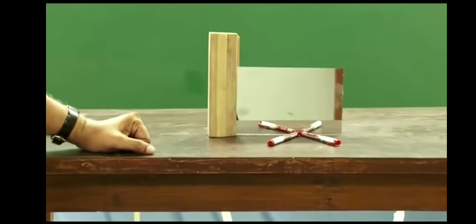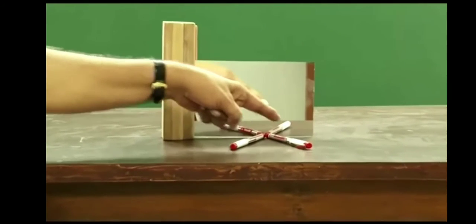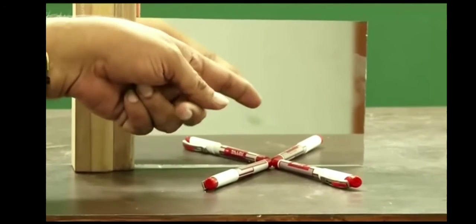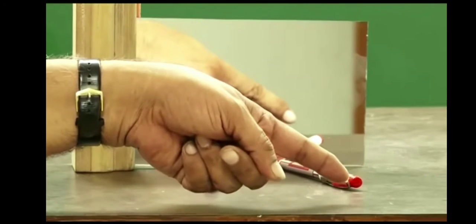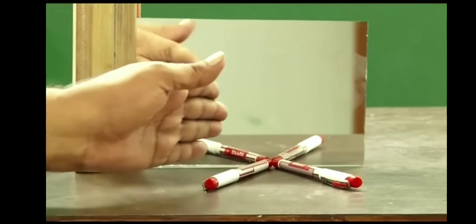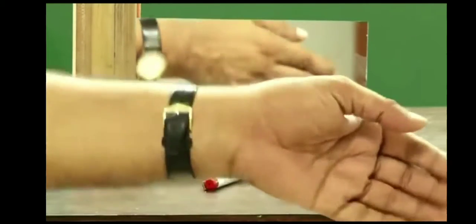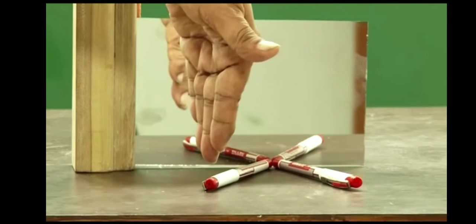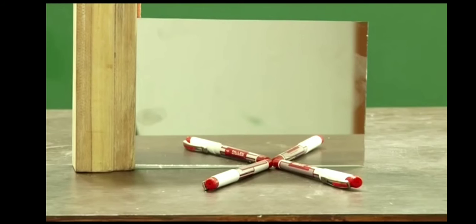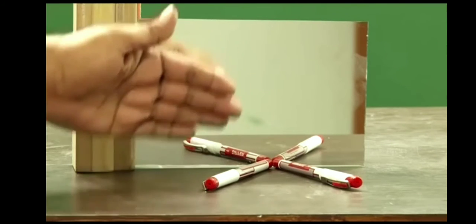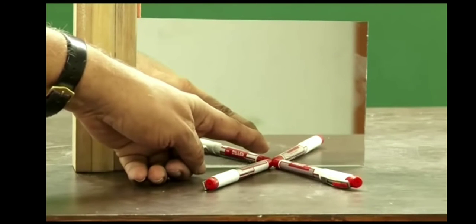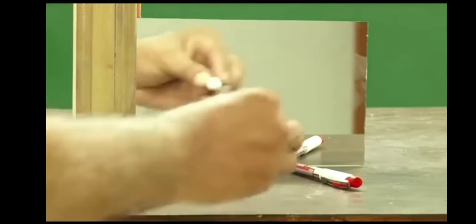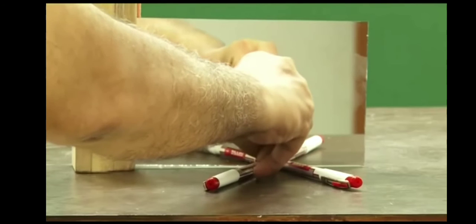And once you have done that, any of these two you can take as the incident direction, and the other will be the reflected direction. So if this is your incident direction, this is your reflected direction. If this is your incident direction, this is your reflected direction. And once you have that, you can also draw the normal to this mirror from that point where the incident and reflected rays are hitting the mirror. So from this point, you can draw a normal also.